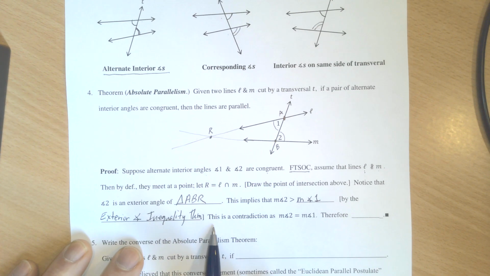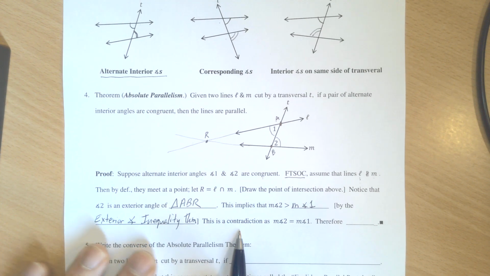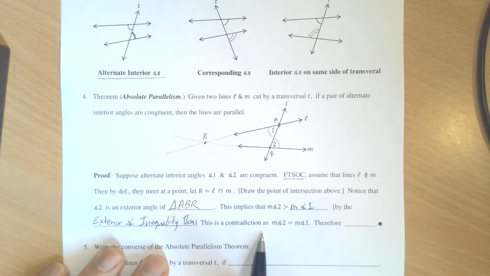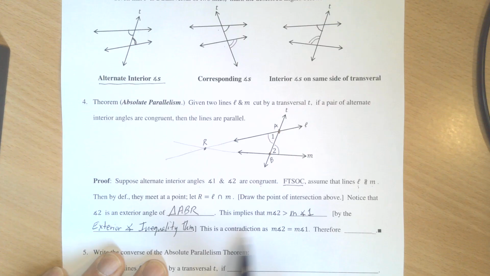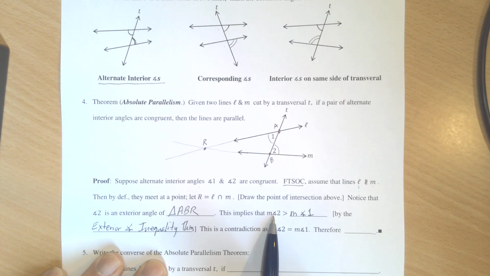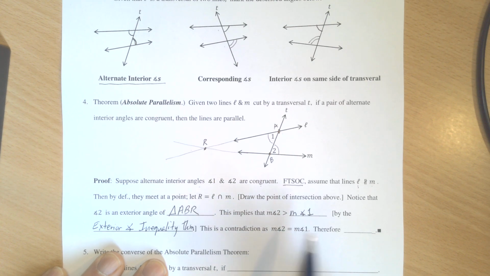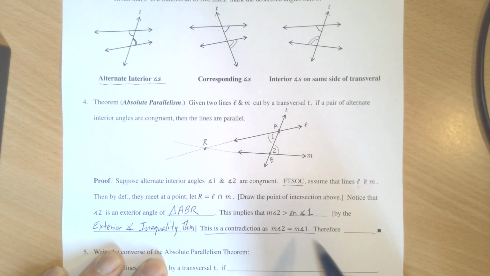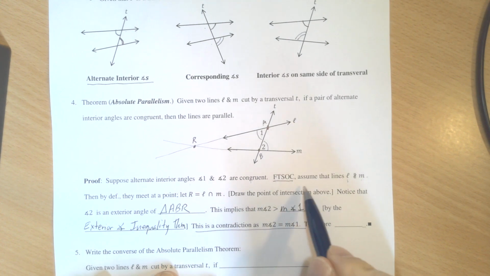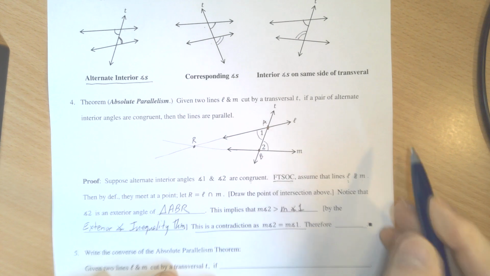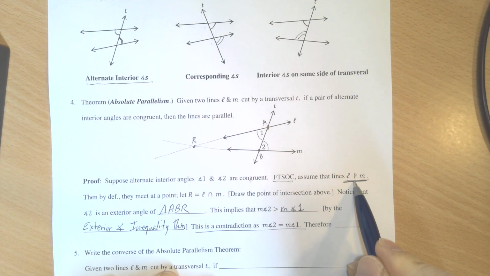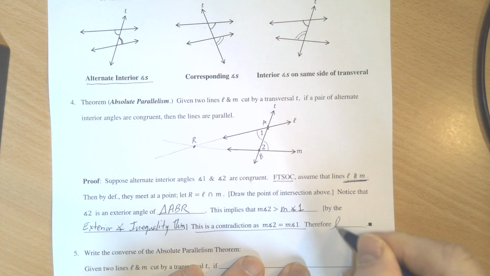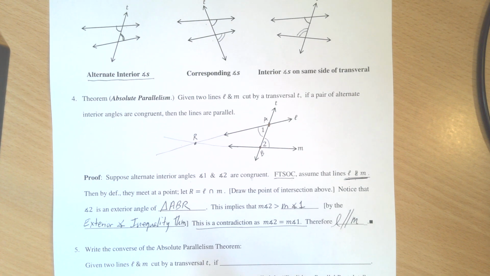THM for theorem. Well, this is a contradiction because we were given that angle 1 and angle 2 are congruent. So how could the measure of angle 2 be greater than the measure of angle 1? This is a contradiction. Therefore, the statement we assumed to be true for the sake of reaching a contradiction is false, which means that L must be parallel to M.